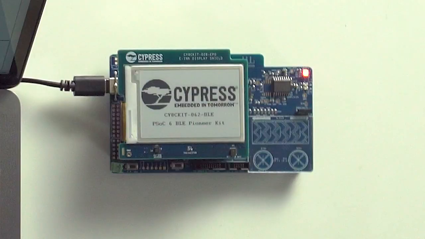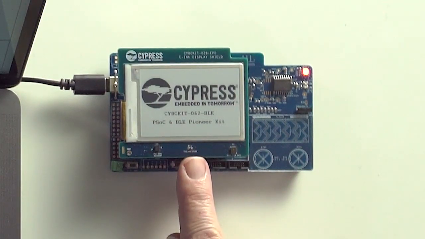To use the analog resources, we really need an analog signal for an input to the PSoC 6. Conveniently enough, on the CY8C Kit 028 EPD E-Ink shield that came with your CY8C Kit 062 BLE, there is a thermistor, which is perfect for taking analog measurements. We'll use that, so let's get started.